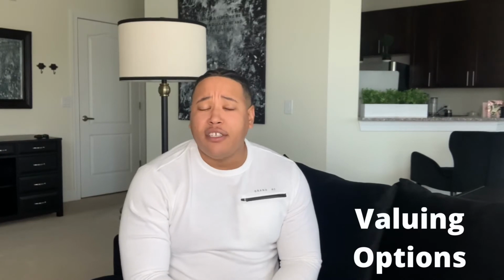The value of a put option increases as the underlying stock price decreases. Now, all options come with a limited life. Each options contract has an expiration date, meaning if the anticipated move doesn't happen before the expiration date, then the entire initial investment may be lost. And that brings us to our next topic, how to value options.